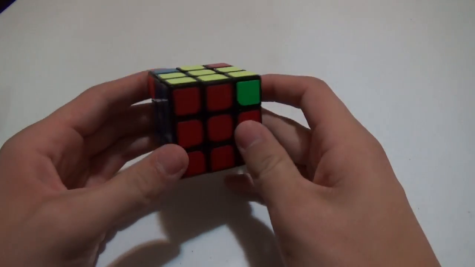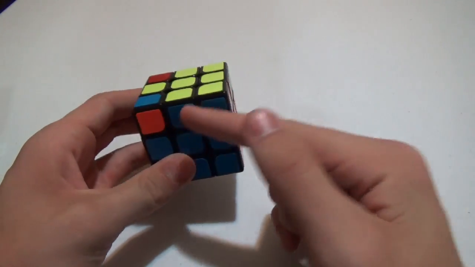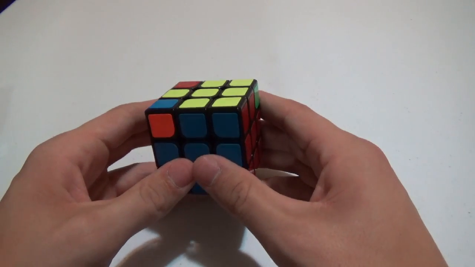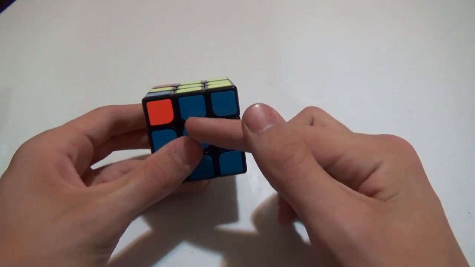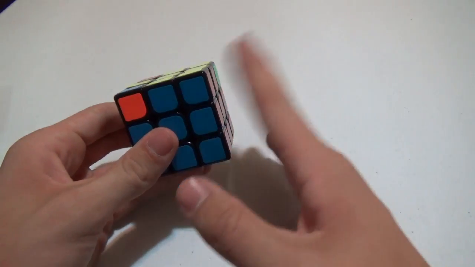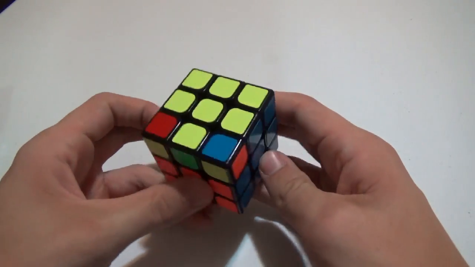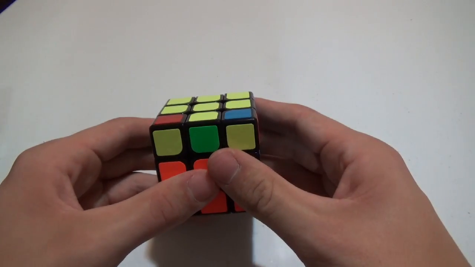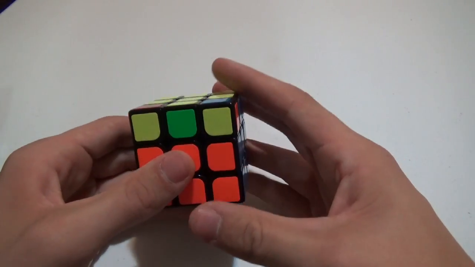With the second case, 2 of the correct edge pieces will be next to each other and not adjacent. What you should do is move the cube so one of the correct edge pieces is on the back side and the other is on the right side. So like this. Back side, right side. And then perform the same turn sequence.